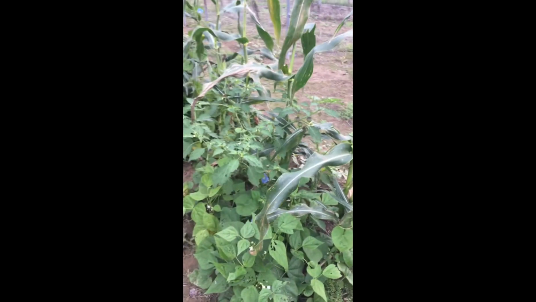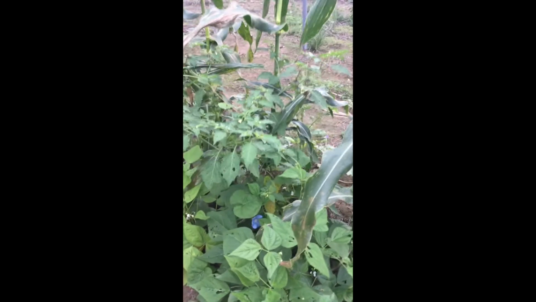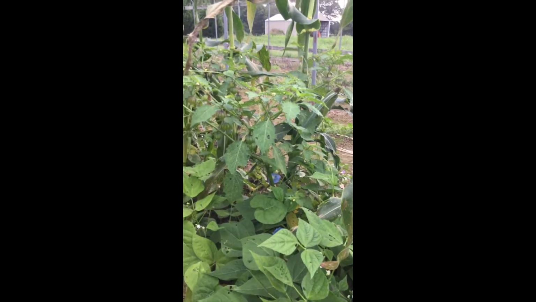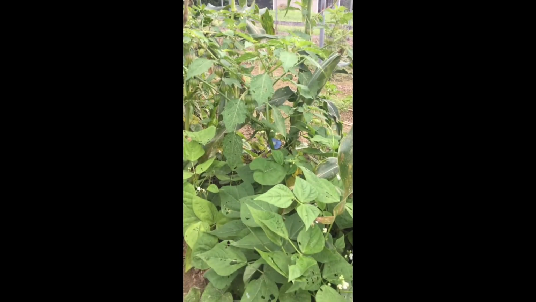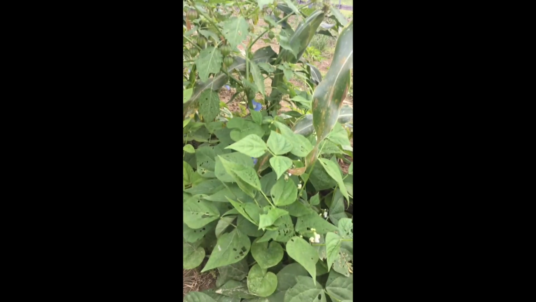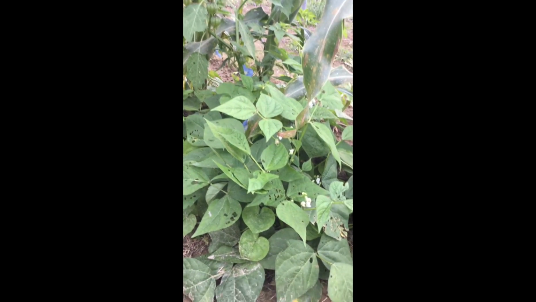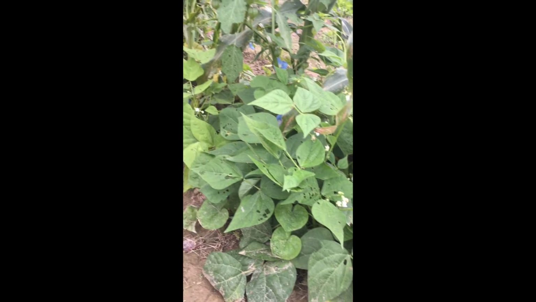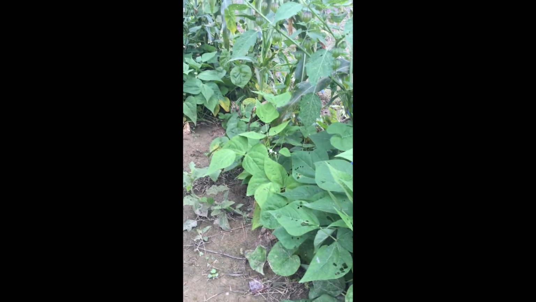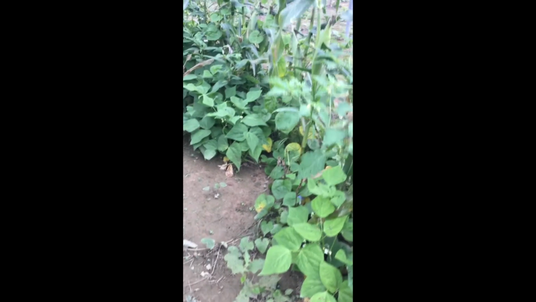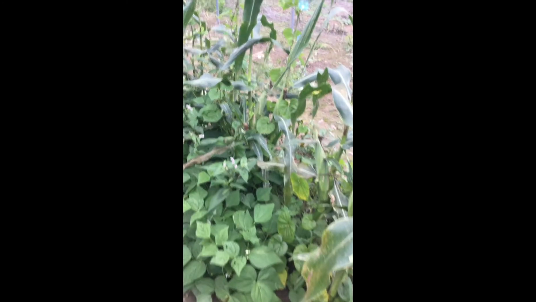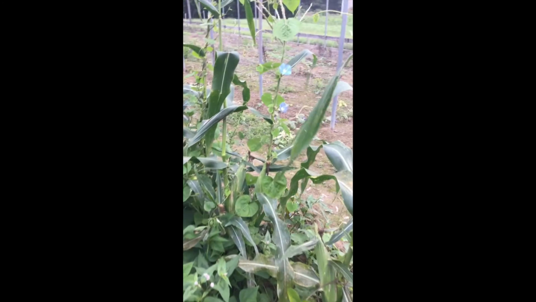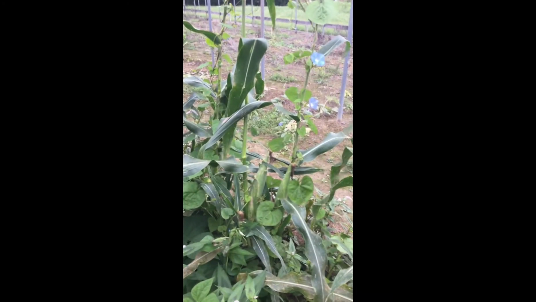Here you will see another plant. It's called nightshade. It has those balloon-like structures, and then that blue flower in the background is morning glory amongst the beans. You can see morning glory climbing up that one.